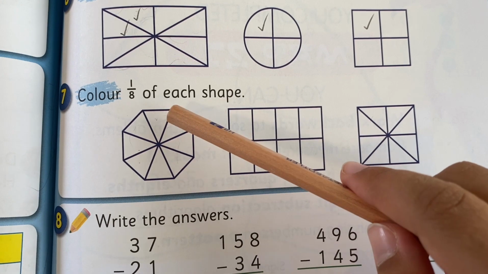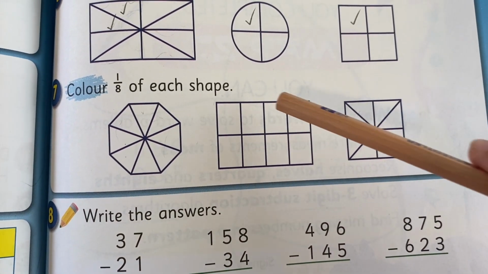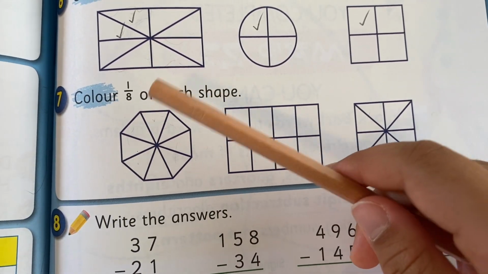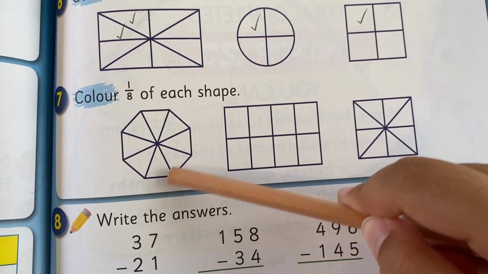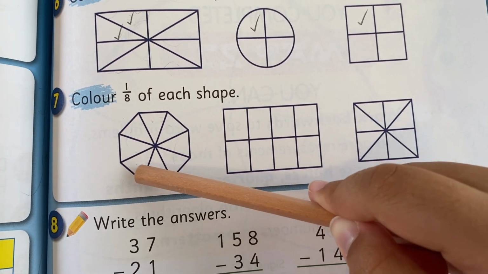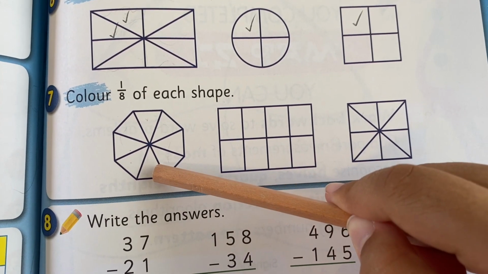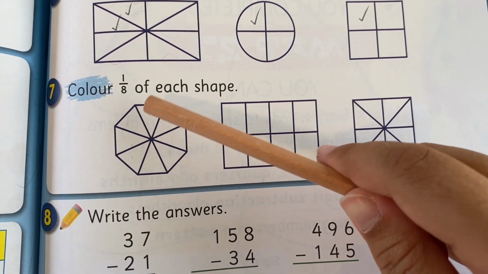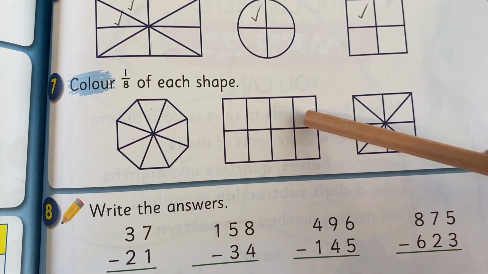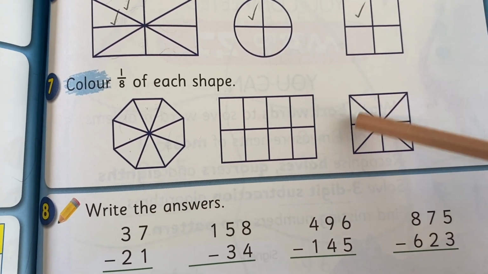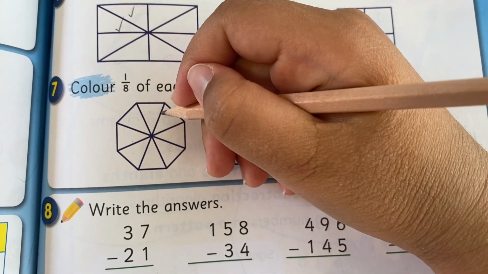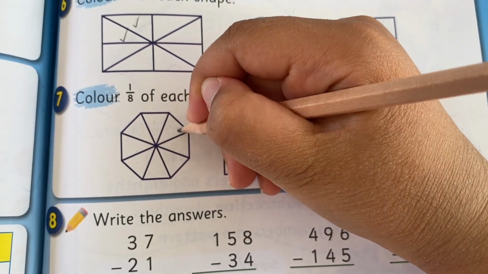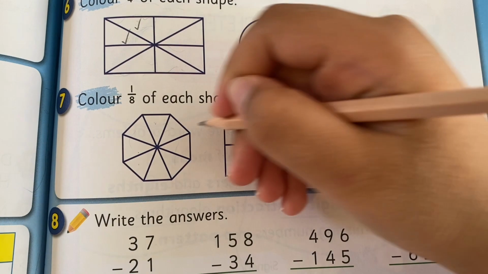One way for me to see if each of these shapes has 8 equal pieces is to see if 1/2 has 4 pieces and the other half has 4 pieces too. This shape does, and so does this shape, and also this shape. So I can color in 1 piece out of all these 8 pieces.